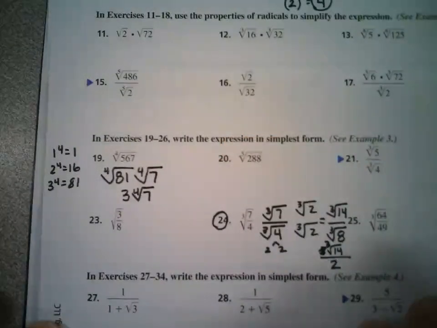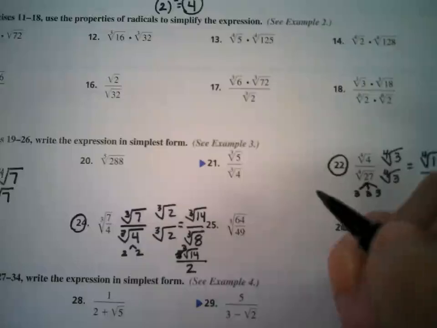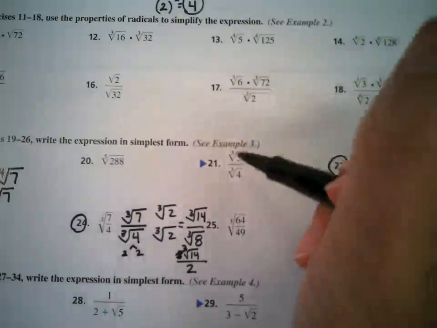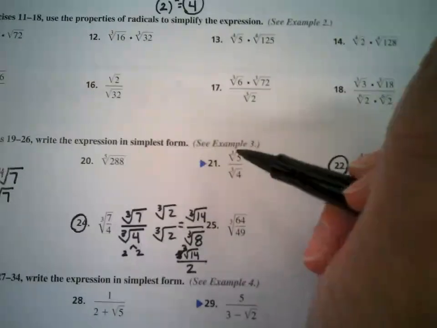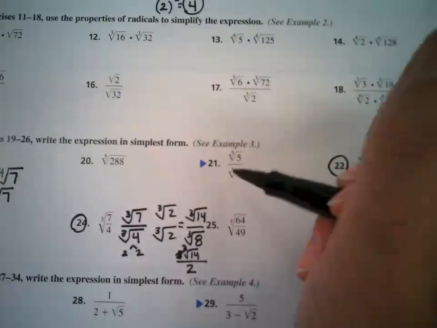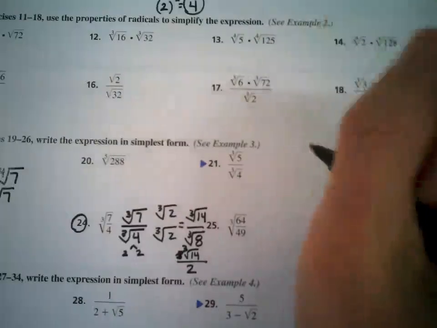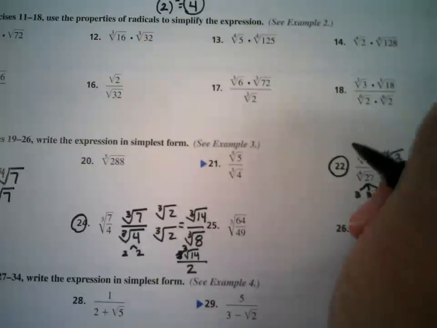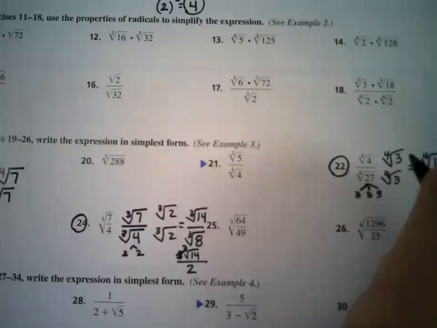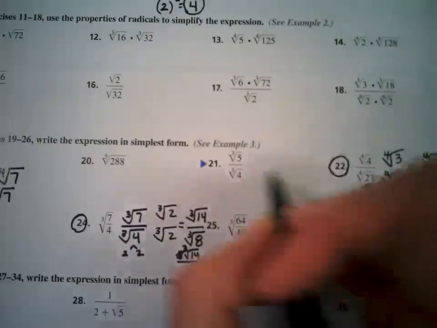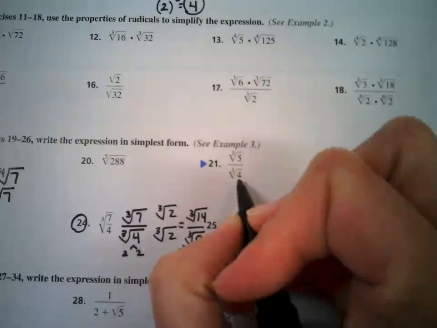So then the 4th root of 81 is 3. And then the other one you guys had to do was 21. And 21, we have the 3rd root on the top and the 3rd root on the bottom. So for this one, we can do this a few different ways.